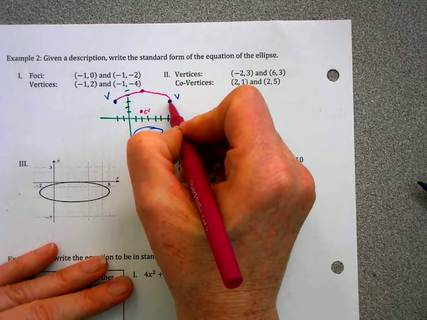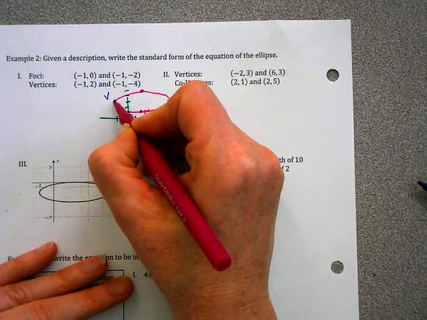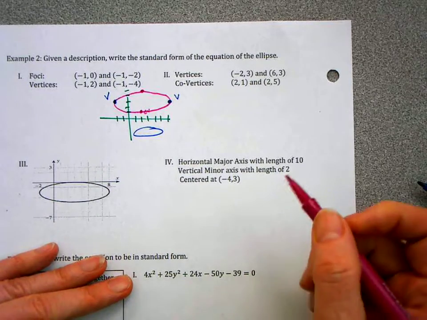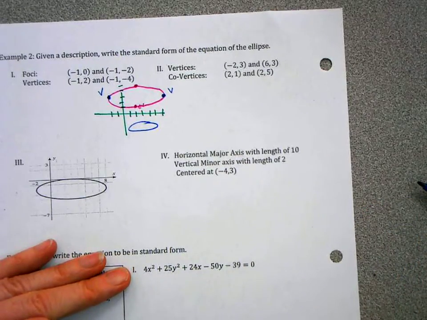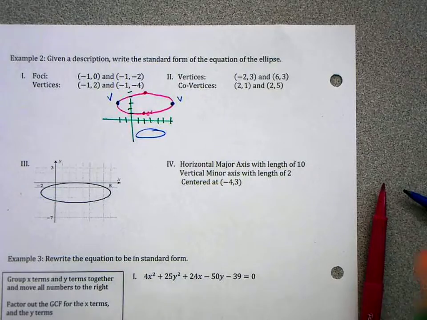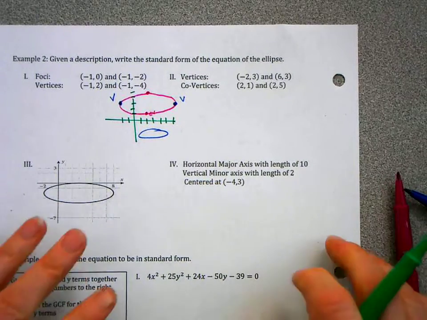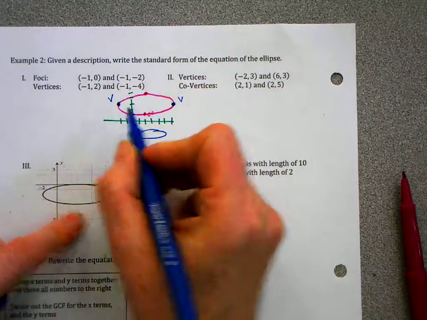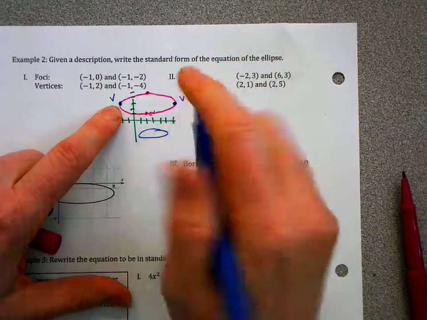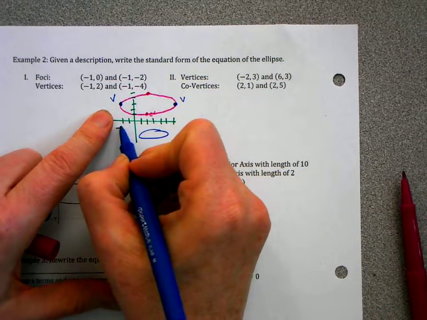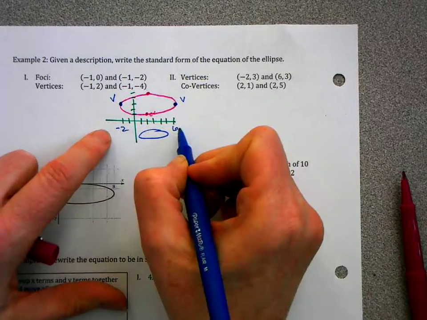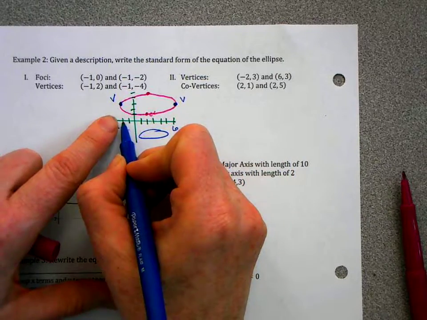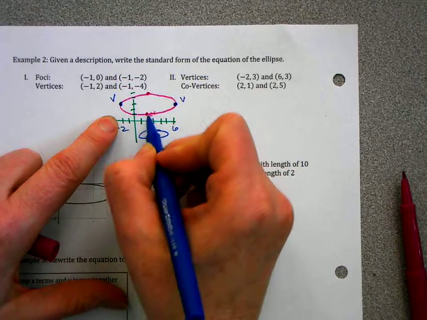All right, so from what I have, I actually have everything I need, I just need to identify it. So where's the center? The center of the ellipse is right between the two vertices. So between here we have -2 and we have 6. So that is a total distance of 8. So let's count 4 in. 1, 2, 3, 4. So at (2, 3), that's our center, (2, 3).